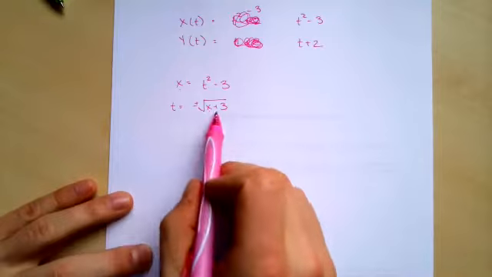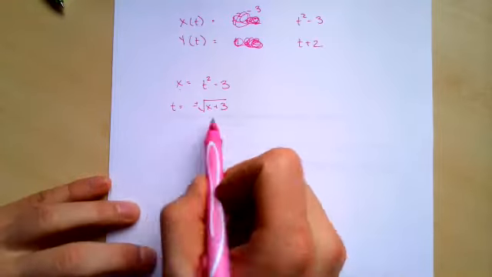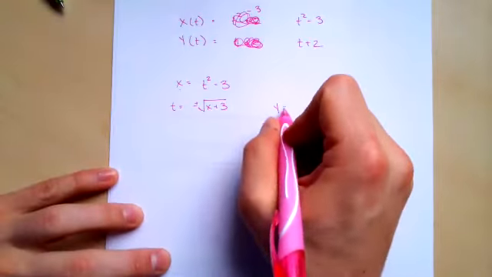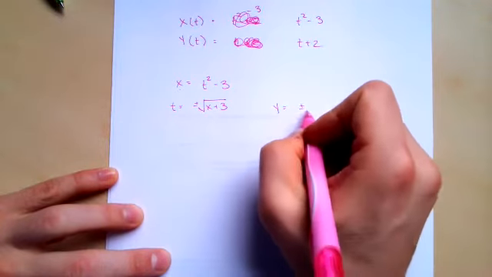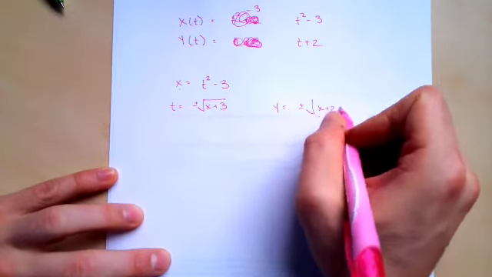And so it's not wrong. And then if you tried to plug that in, of course, you would get y as two functions of x.